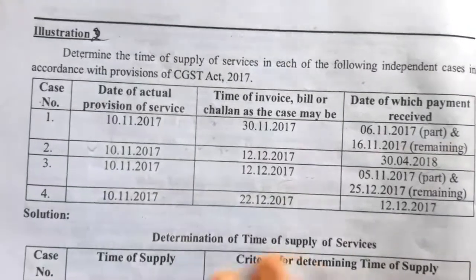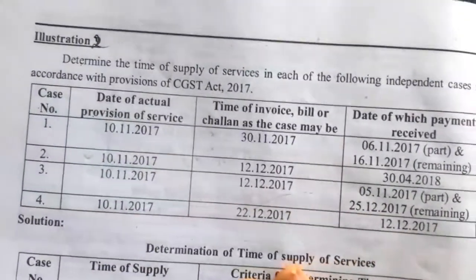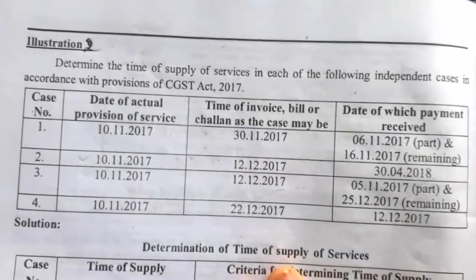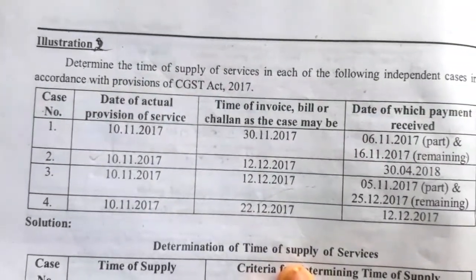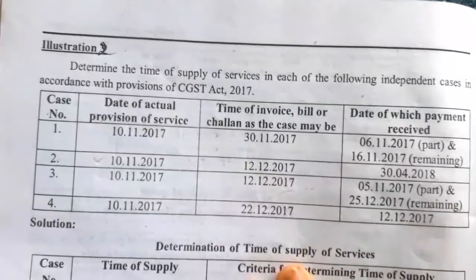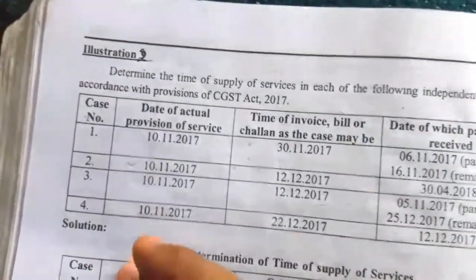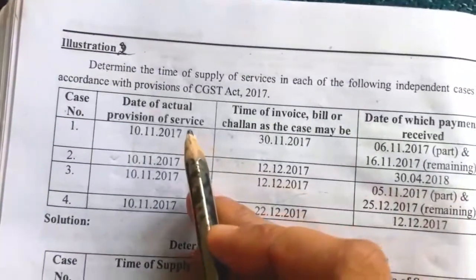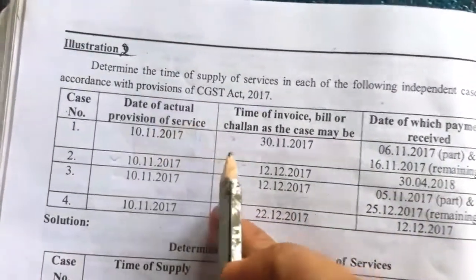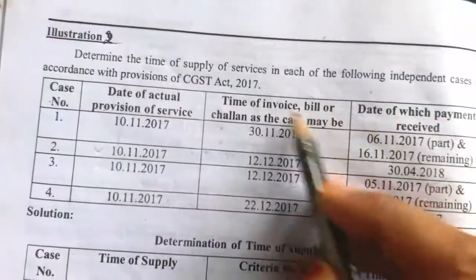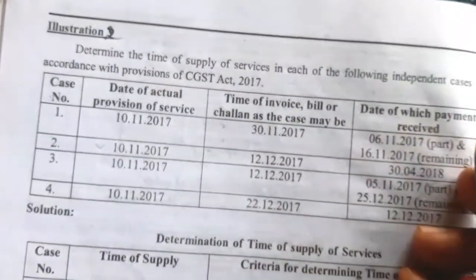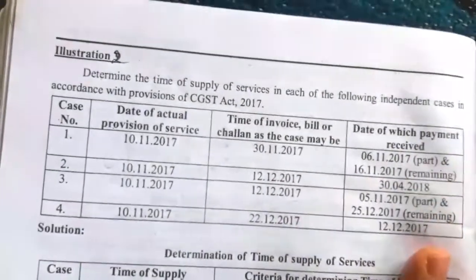Now see the illustration number 2. Determine the time of supply of services in each of the following independent cases in accordance with the provisions of the GST Act 2017. So there are 4 cases given, and the criteria given is date of actual provision of service, time of invoice or date of invoice, date on which payment is received.